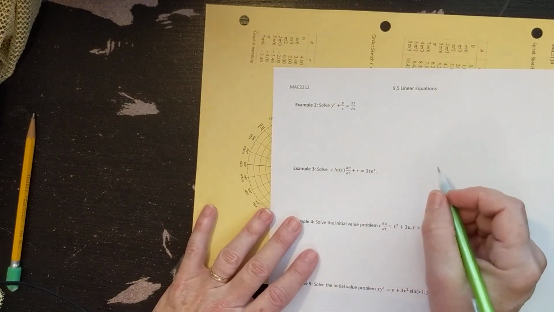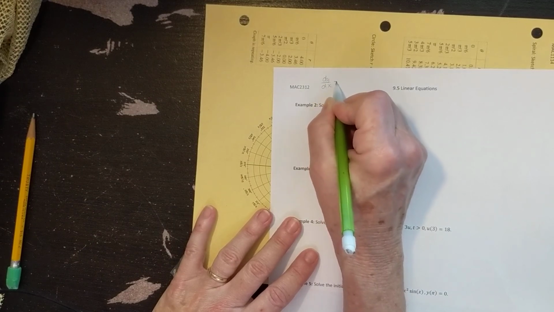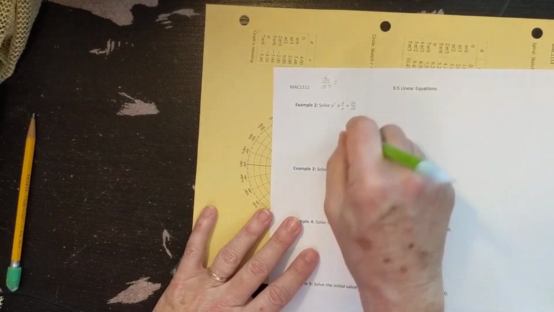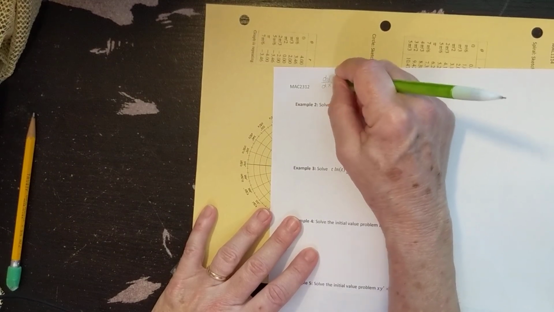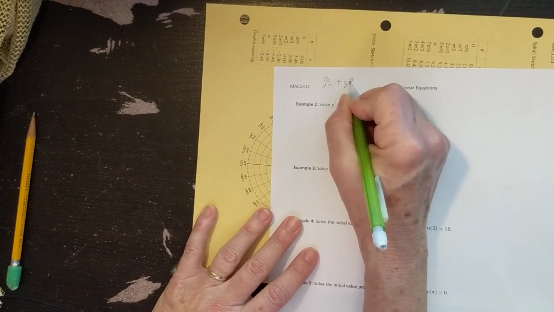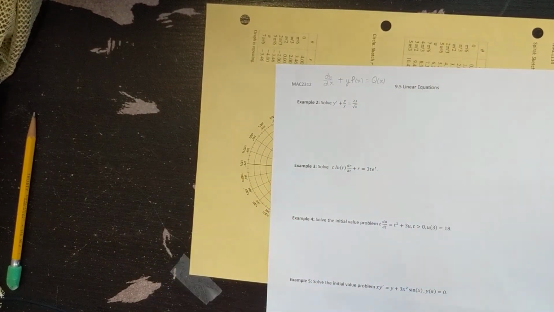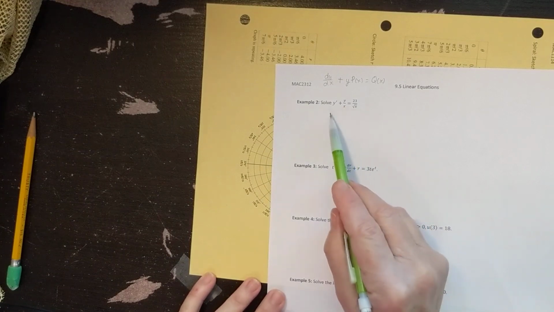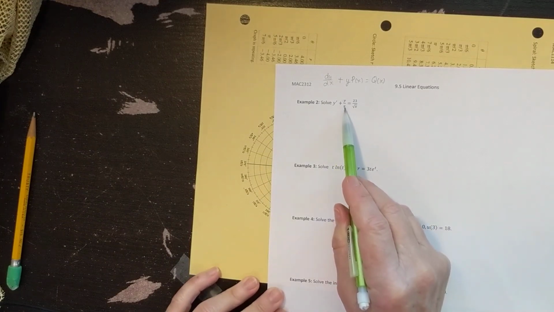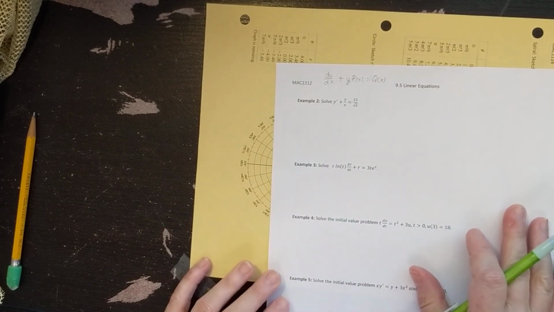Before I do that, I want to say what form am I trying to get this in? dy/dx plus y times some function of x is equal to some other function of x. This is what I'm shooting for. So if I look at what I'm given, it looks like it's in that form. I have y prime plus y times a function of x is equal to another function of x. All right, it came that way, so that's nice.